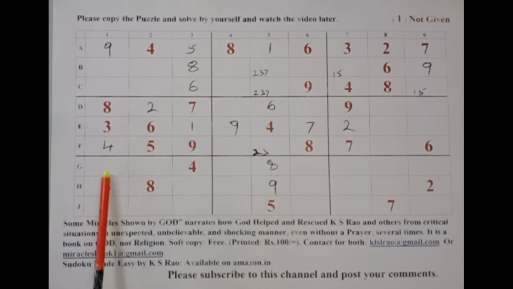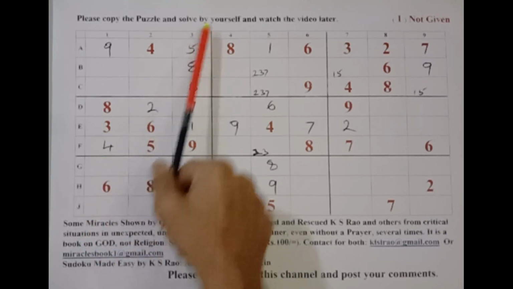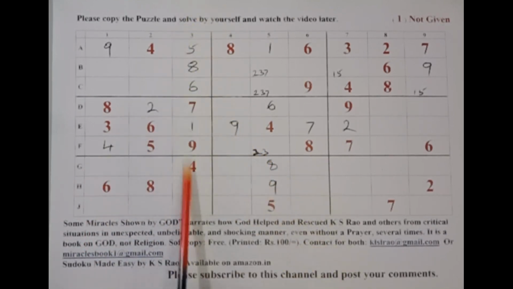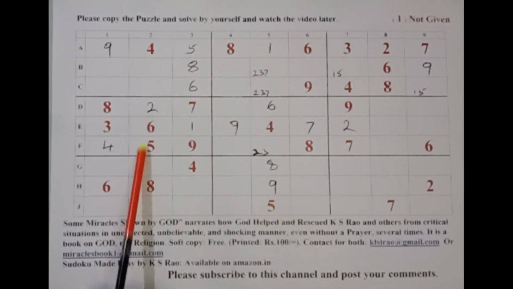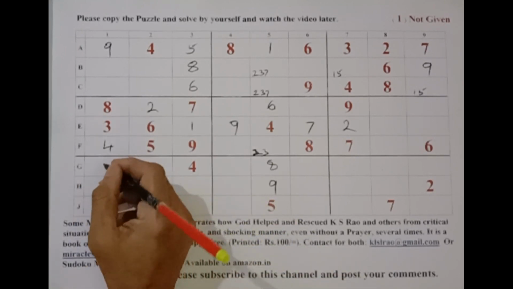We can write a 5, number 5 at G1. We have a 5 there at A3 and another 5 here. We have a 5 at G5. Therefore, we can write a 5 here at G1.